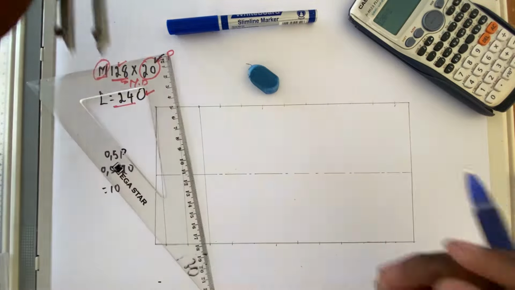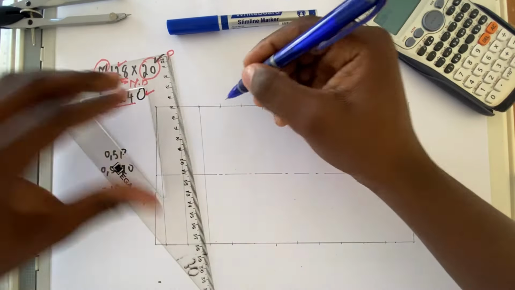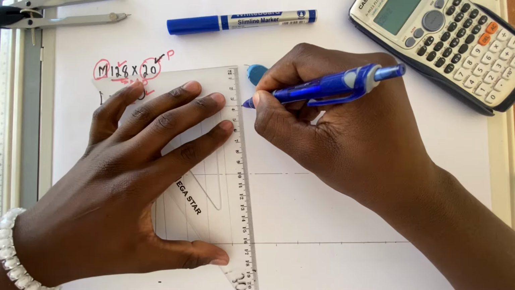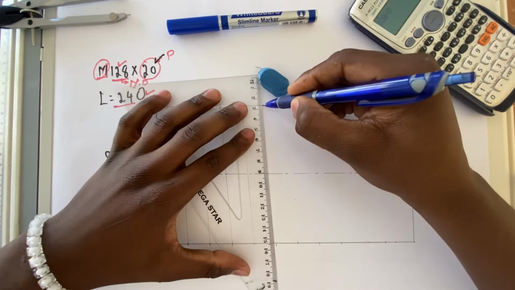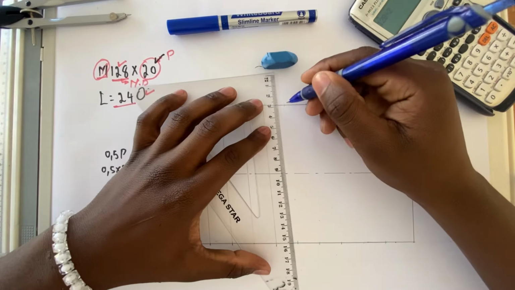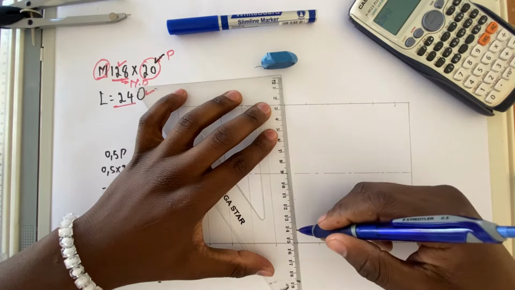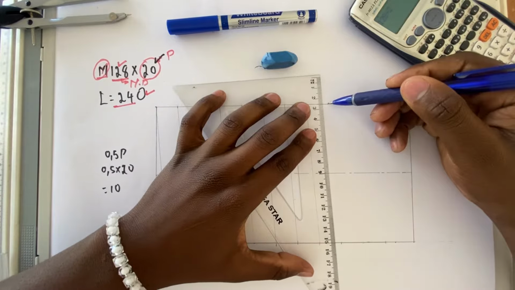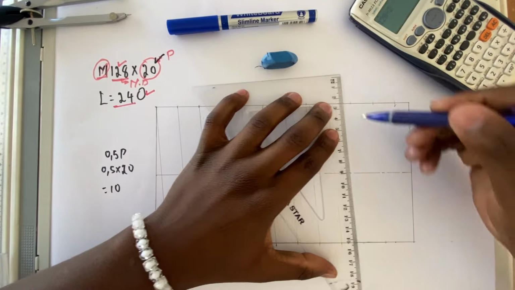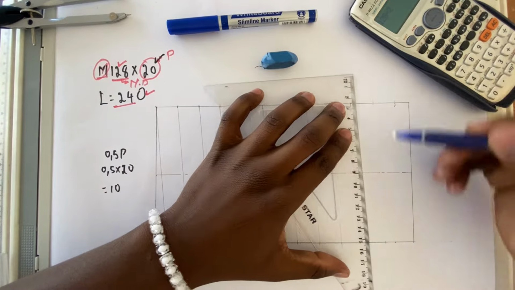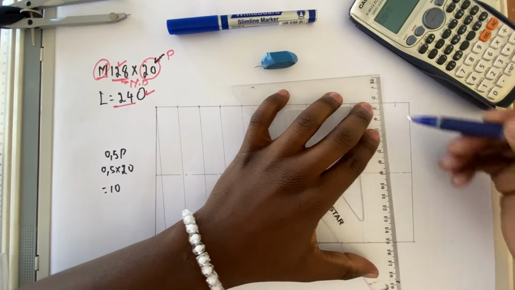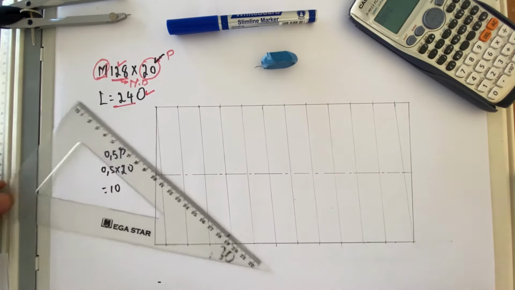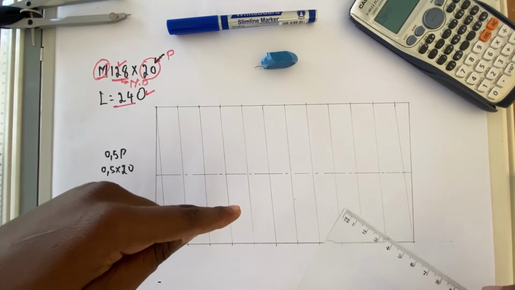So then the pattern continues until the end. So this line with this mark, with this one, with this one here. You continue like that, a point with a point, a point with a point, and then until the last end. Now that you are done with that, you're going to be having lines like these ones.